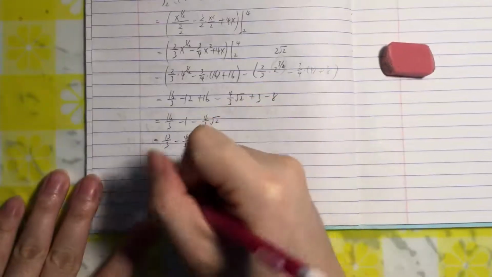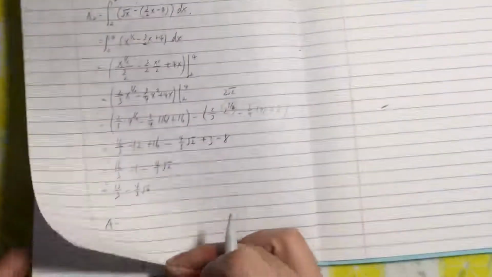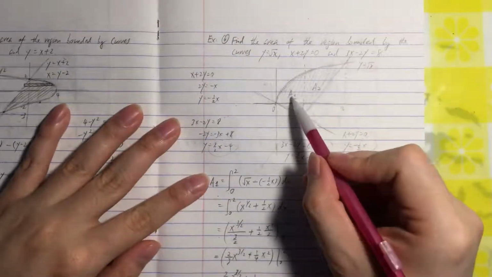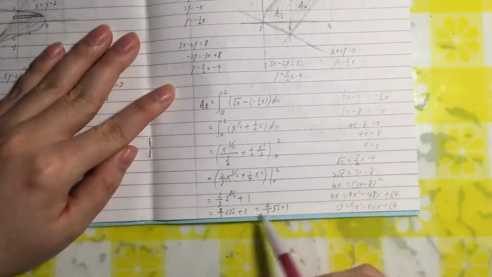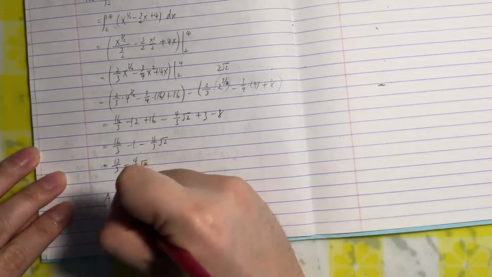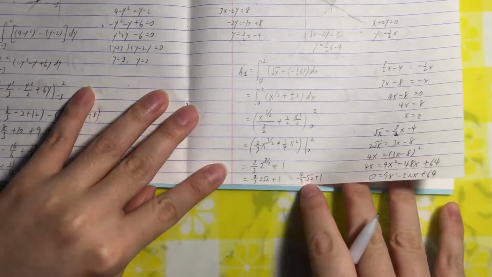Then for the final answer, for the total area, we take A1 plus A2. This is A1. Take A1 plus A2. We have 4 over 3 times square root of 2 plus 1.